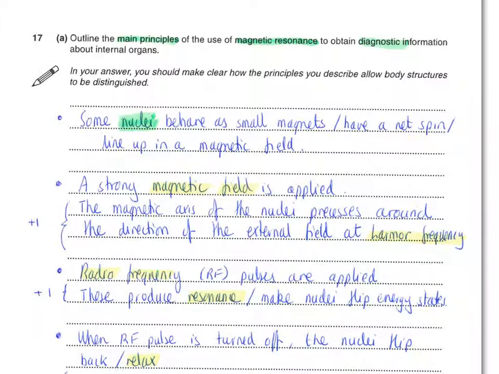This is G485 homework booklet, question 17. You are asked to outline the main principles of the use of magnetic resonance to obtain diagnostic information about internal organs. So you want the key physics behind the principle of what magnetic resonance is, but you also need to explain how that reveals information about different body tissues within the body and where they are.